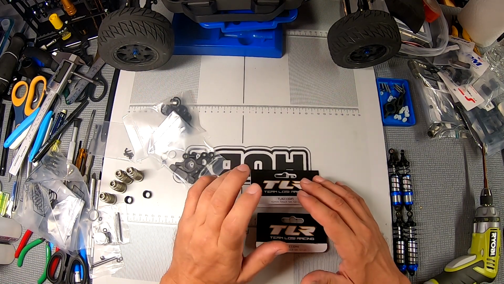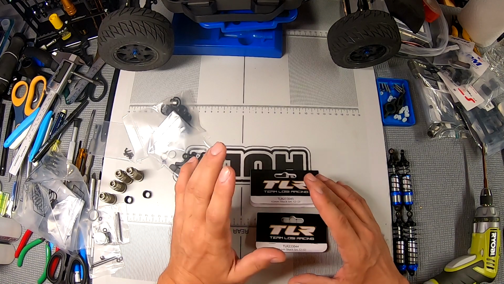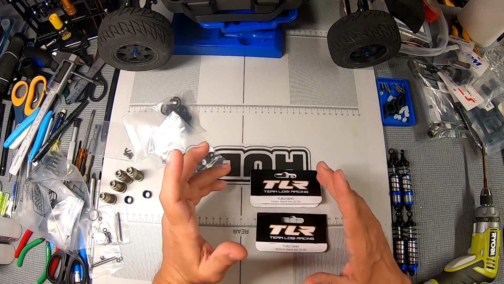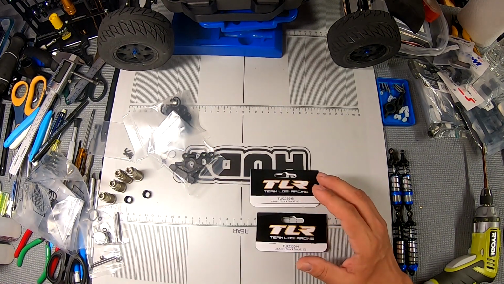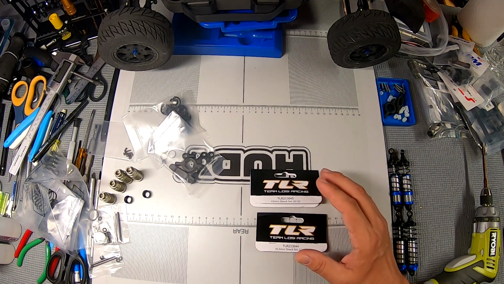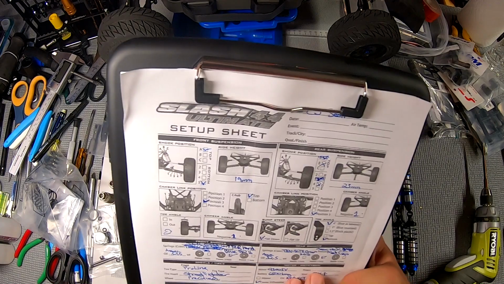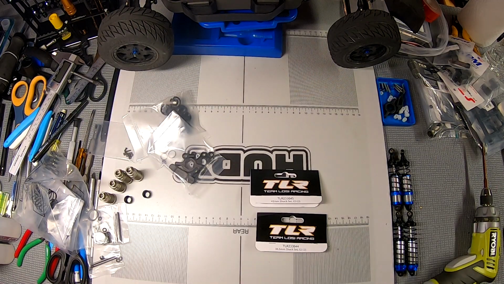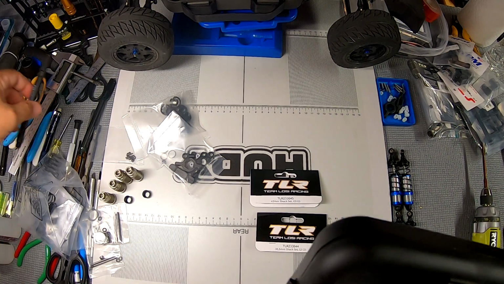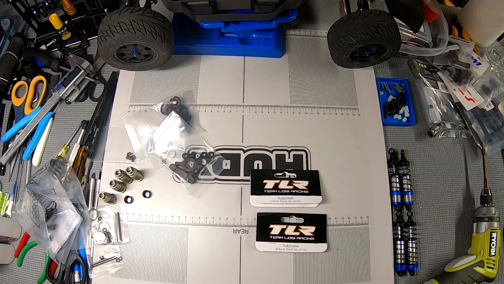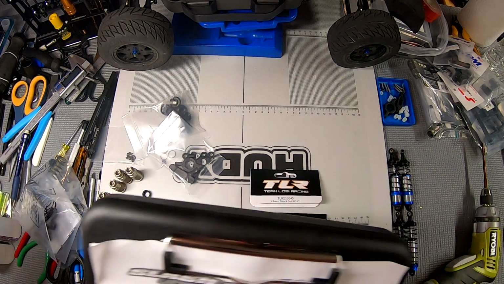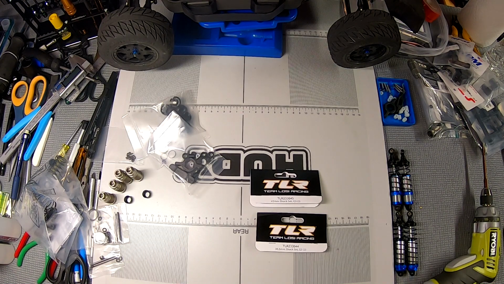I'm running a fairly aggressive gear ratio, I guess you could say. I'm running the 54 tooth spur gear and a 13 tooth pinion.